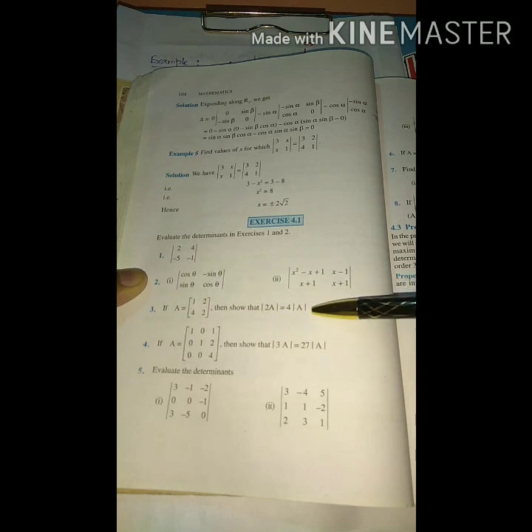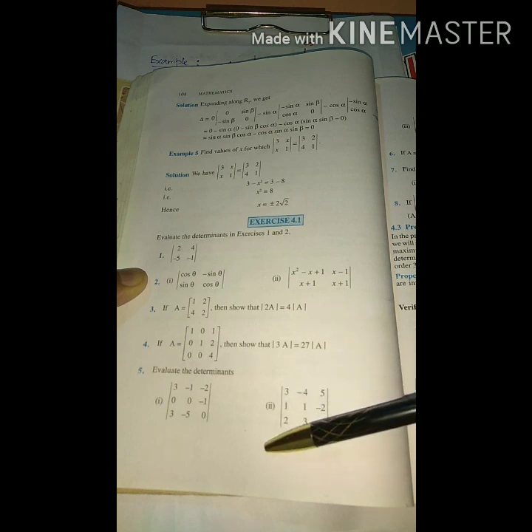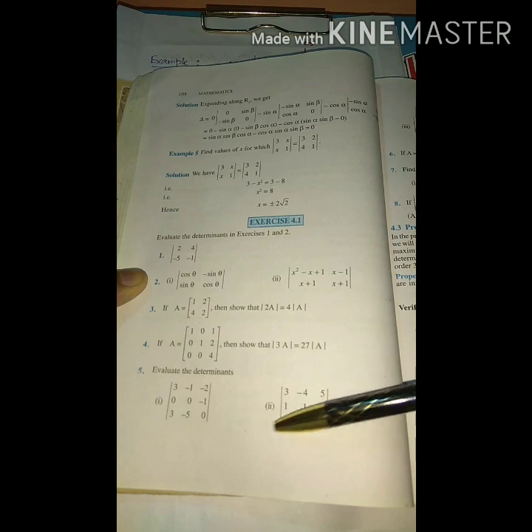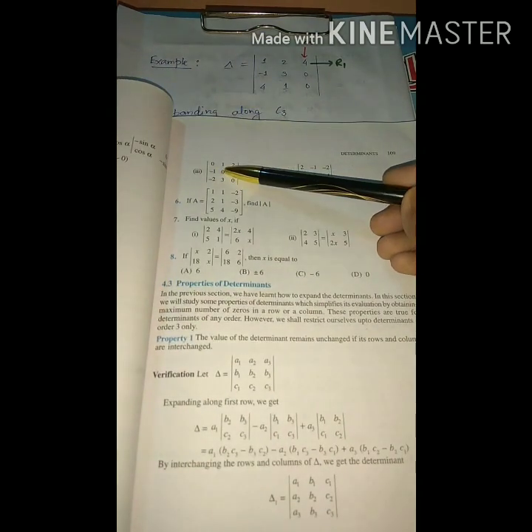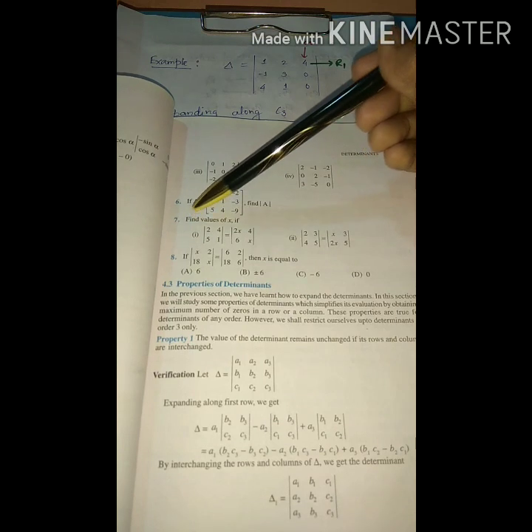Now here 4 into determinant, that means here you have to find out the determinant value and then multiply with 4. Is it clear? So the same thing we have to do here also. So these two questions easily you can solve. So evaluate the determinant. So evaluation process, already we know the method, so easily we can solve these two, isn't it? So if you see the next question, then here also we have to evaluate, then here find a, that means we have to evaluate the value, determinant of a.